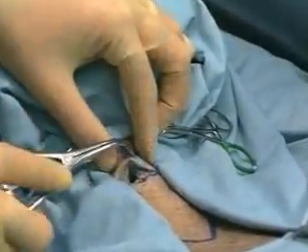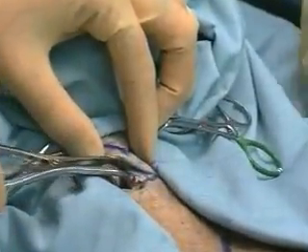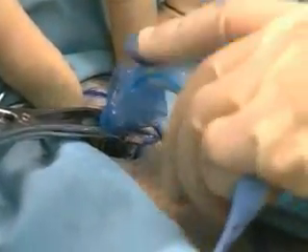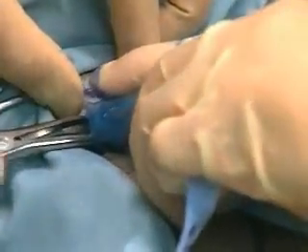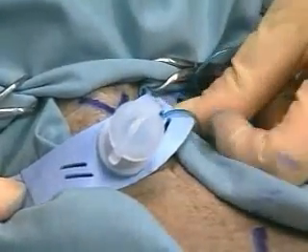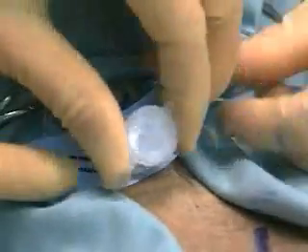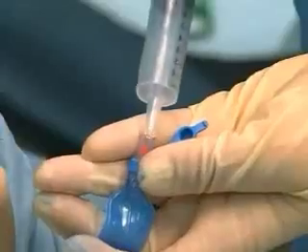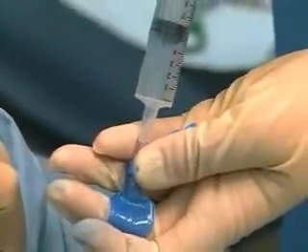With the tracheal spreader in place, insert a tracheostomy tube and remove the tracheal spreader. Alternatively, a small retractor can be used if a tracheal spreader is not available. Inflate the cuff with 5 milliliters of air.